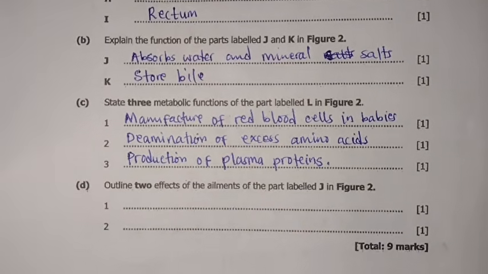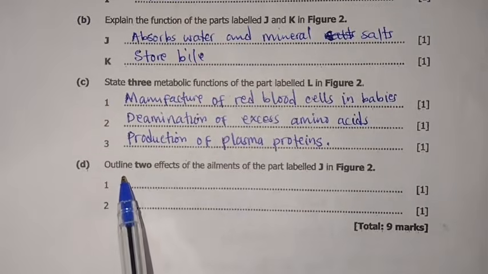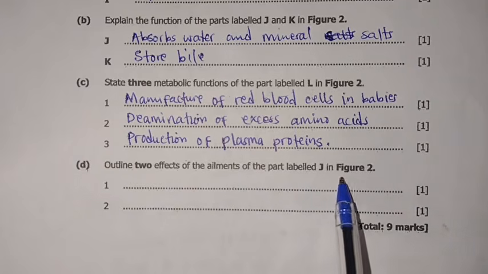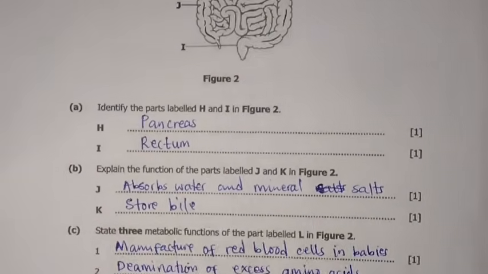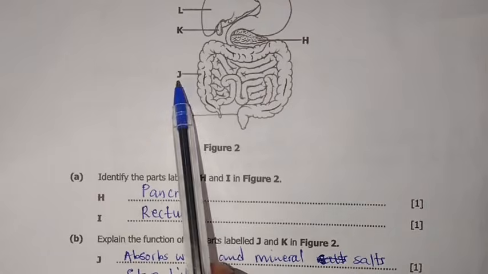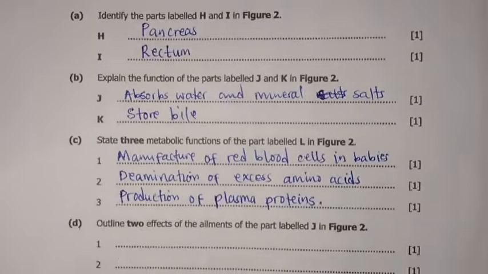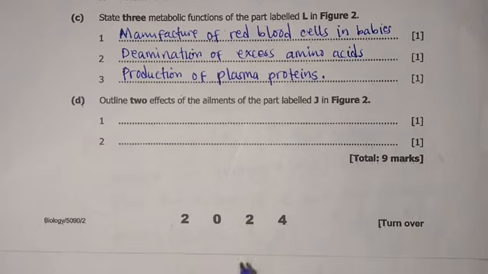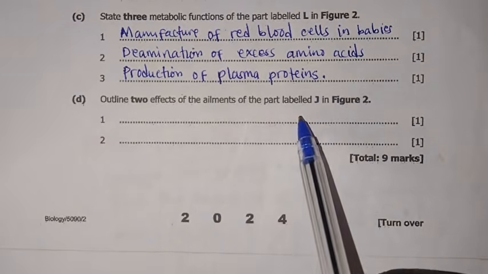Let us now move on to our last question, which is our question D right here. Outline 2 effects of the ailments of the part labeled J in figure 2. The part labeled J is the large intestine. So we are talking about 2 effects of the ailments of the part labeled J, meaning that we're looking at the effects of the ailments of the large intestine.